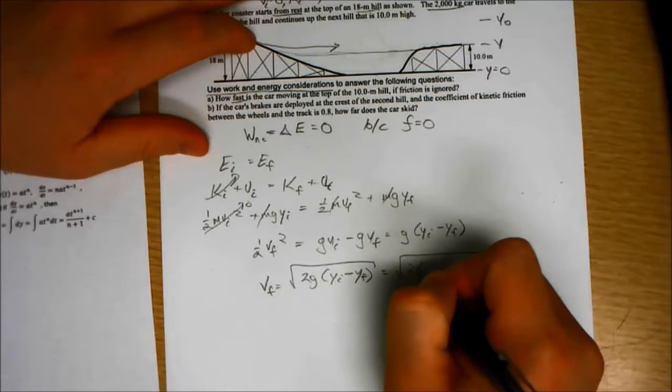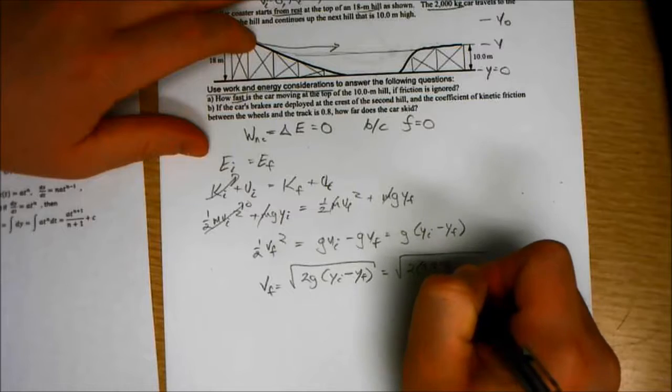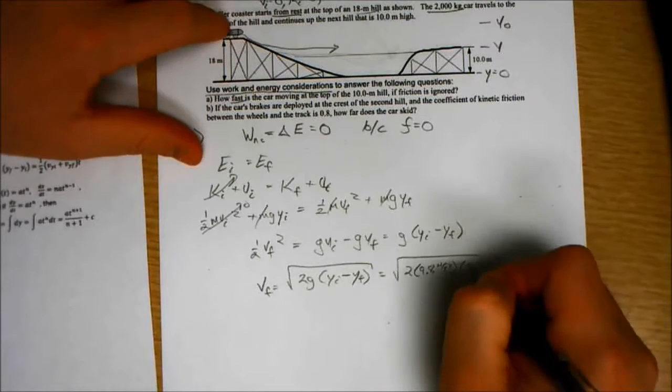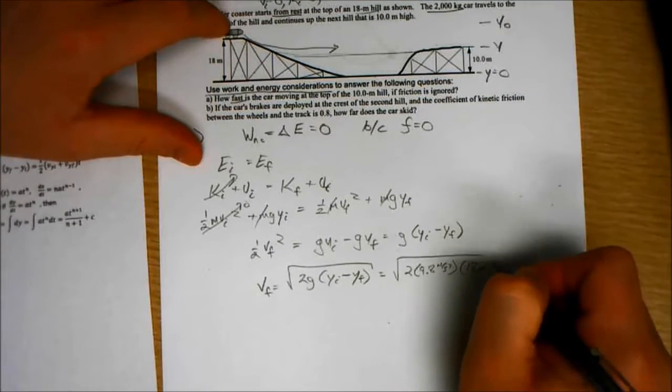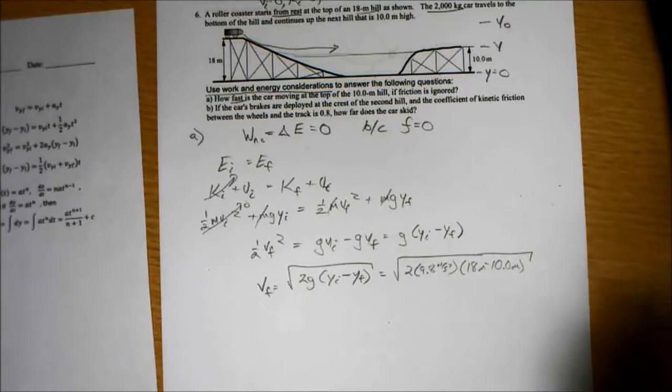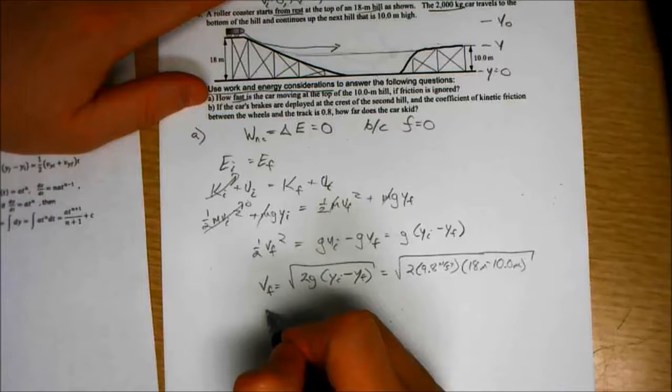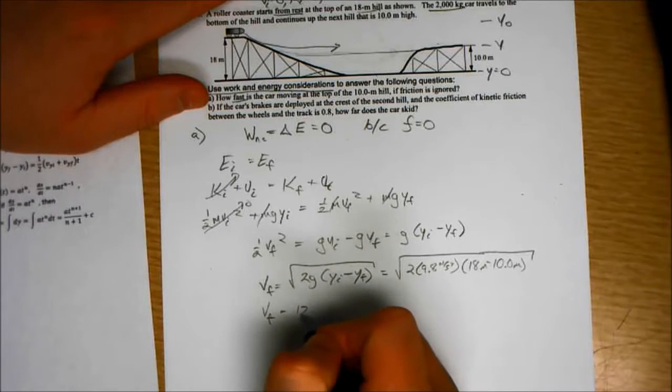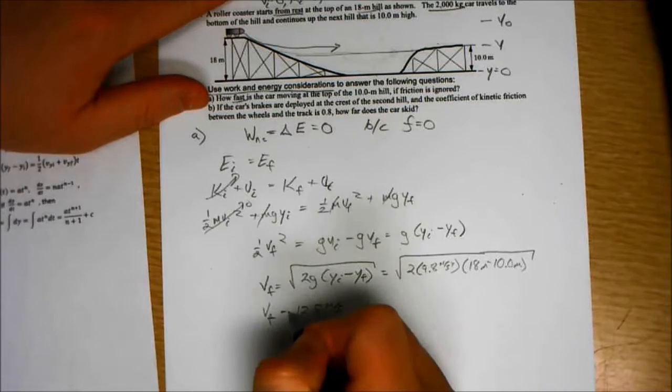So the square root of 2 times 9.8 meters per second squared times y initial, 18 meters, minus y final, 10.0 meters. When you calculate all of that out, you have V final equals 12.5 meters per second.